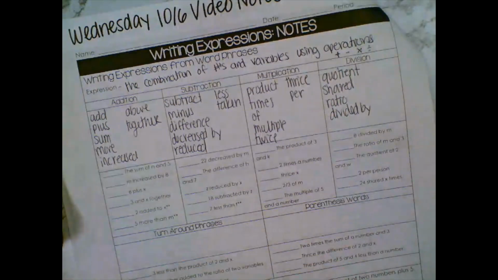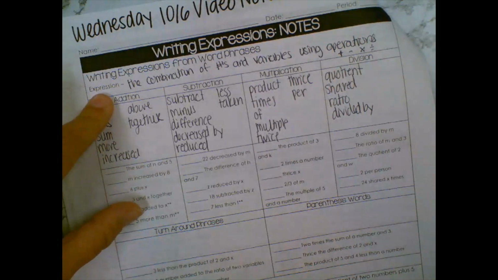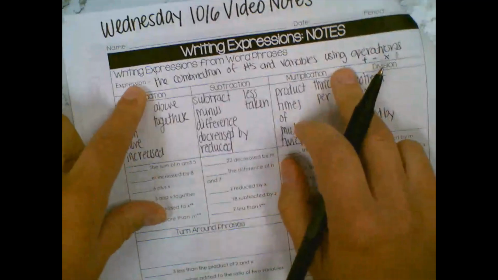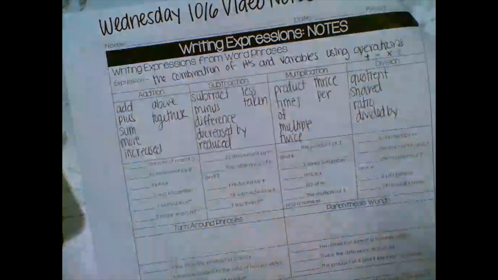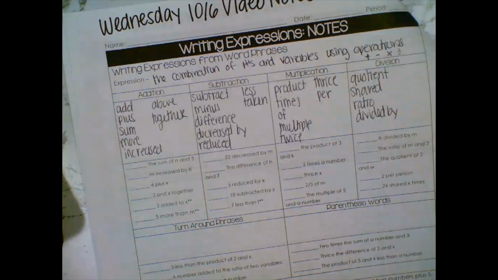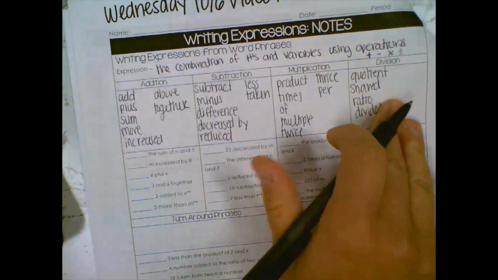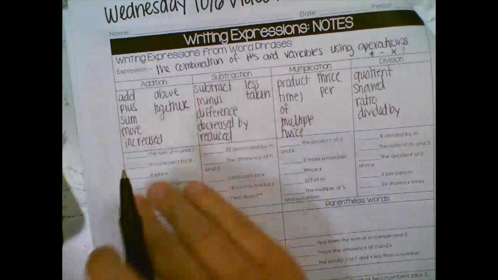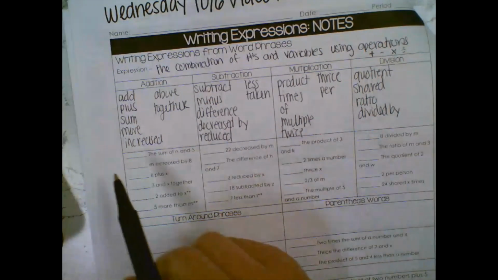So pretty standard. One of the biggest things you have to remember about an expression is it doesn't have an equal sign. That is from an equation. So what we're going to work with today are just combinations of numbers and letters, no equal sign, no symbols. So take a second and go ahead and copy down these keywords. I would pause the video now and copy down these different phrases that are going to be used for the different operations, and then we'll talk about how they sound with each operation. So pause the video, copy these down now.